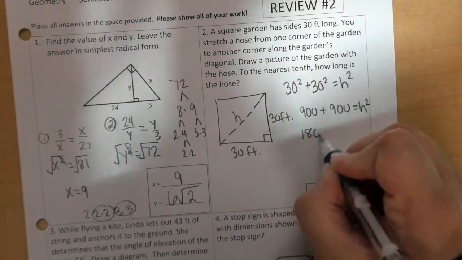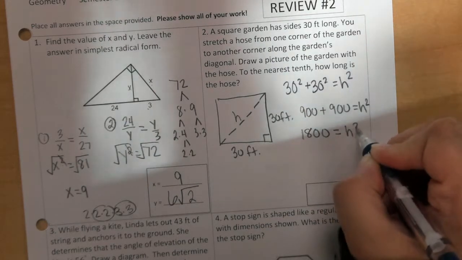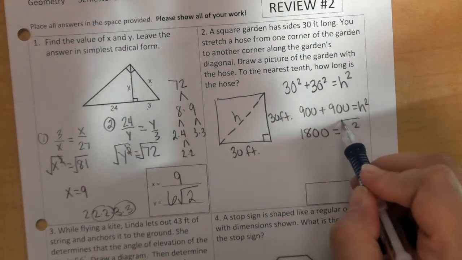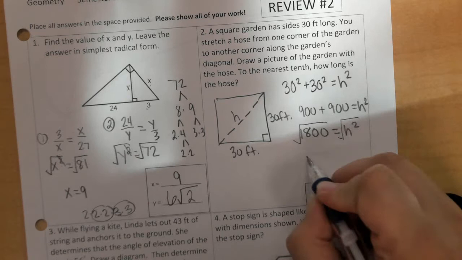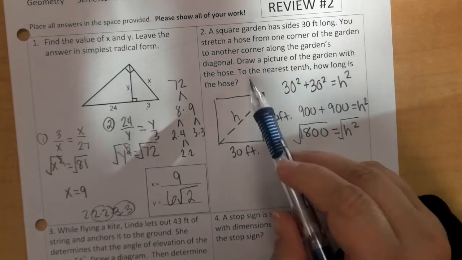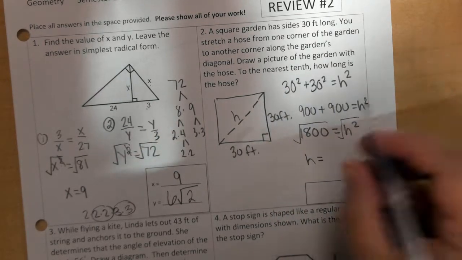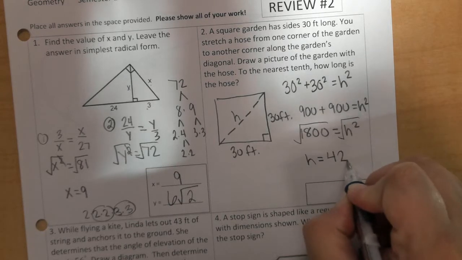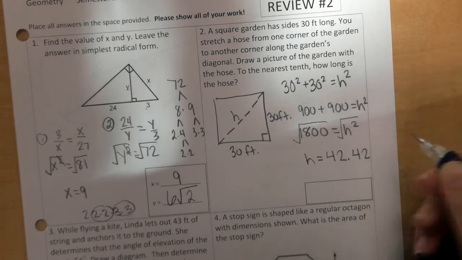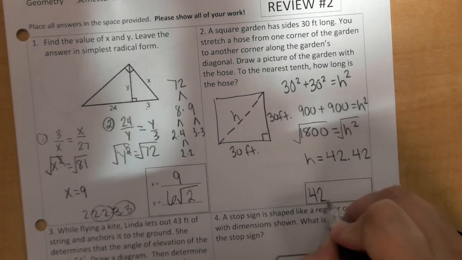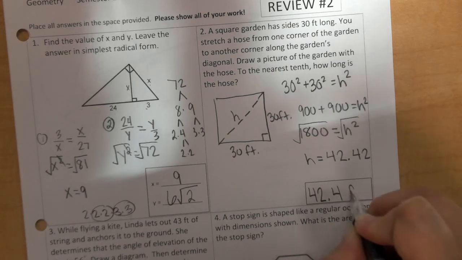If we add, we get 1800. And then we need to do the square root of that. And it says to the nearest tenth, so we can go ahead and do a decimal for this one. You get 42.42, which just makes it 42.4 feet.